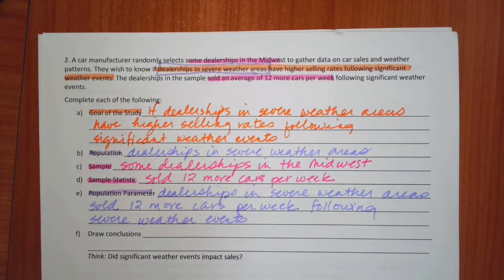So let's see, drawing conclusions now. Well, what they wanted to know is if they have higher selling rates.